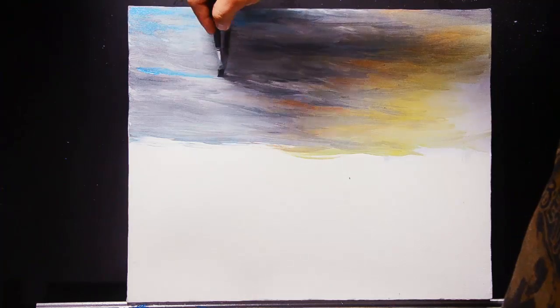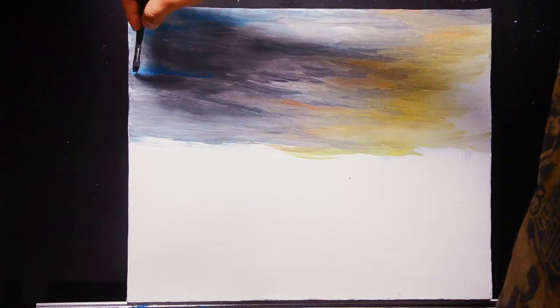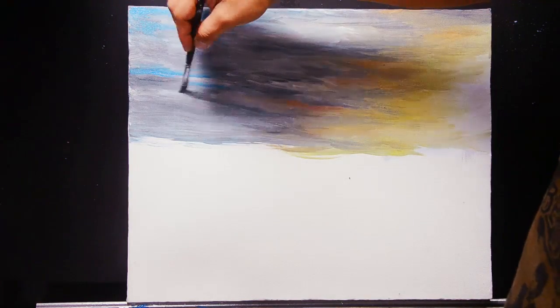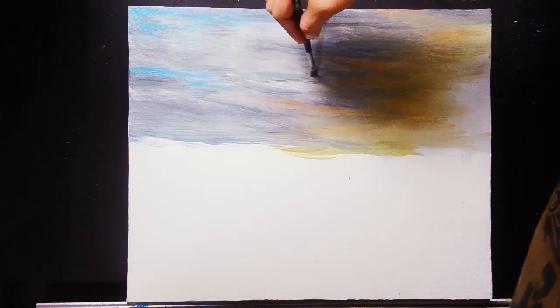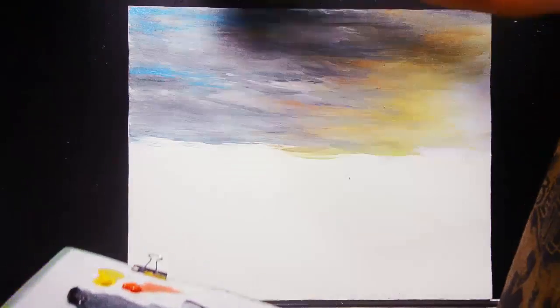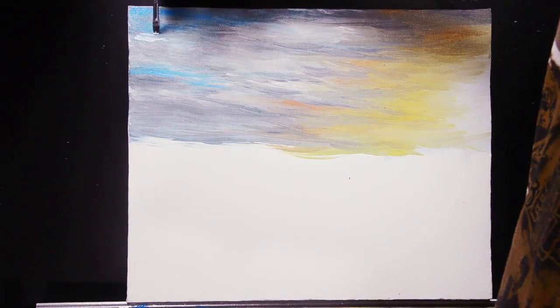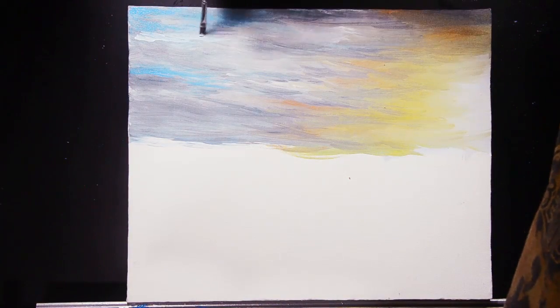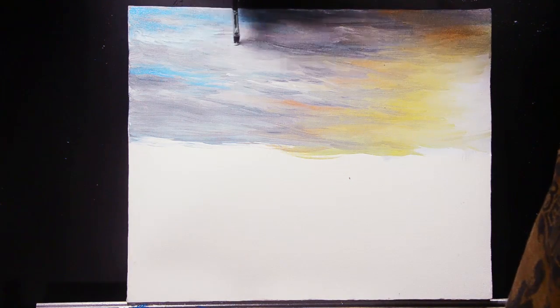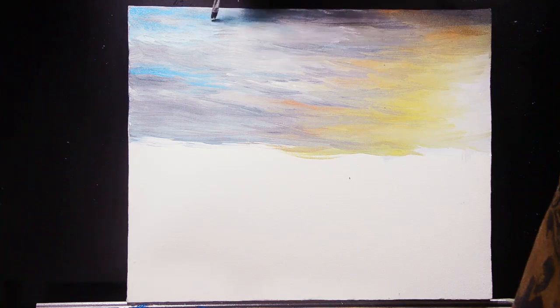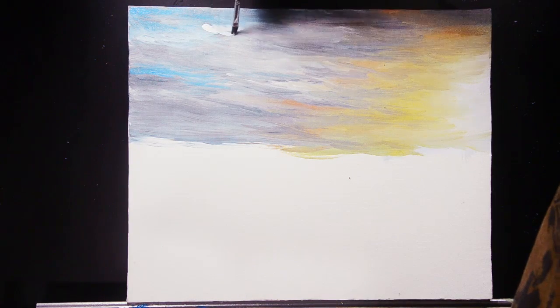Just blend this blue color. Then the titanium white for the highlights of my clouds. These are the highlights of my clouds here.